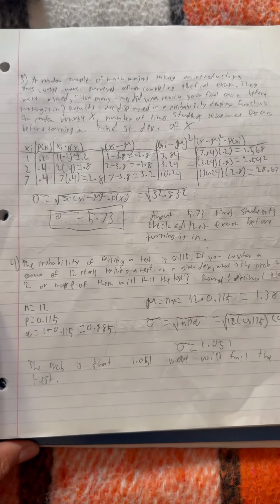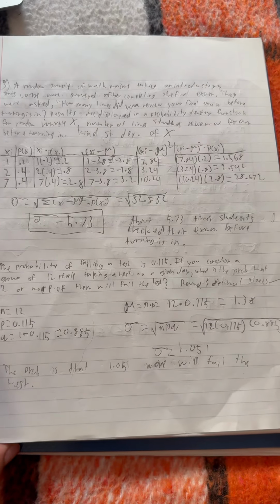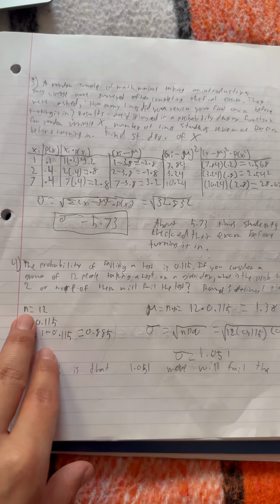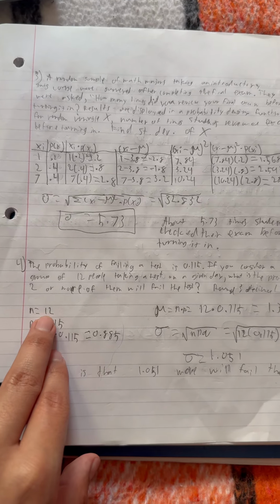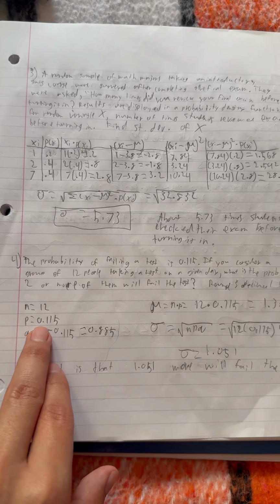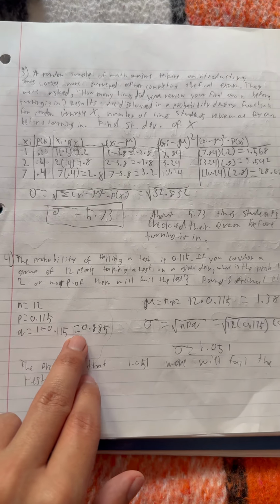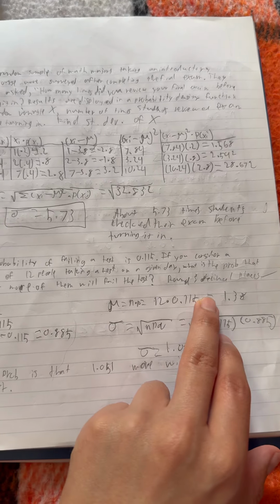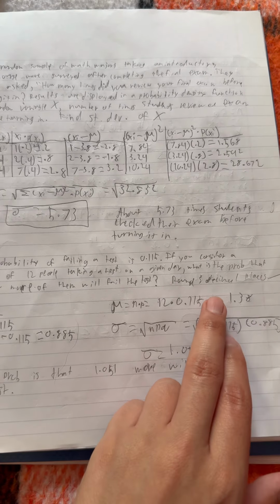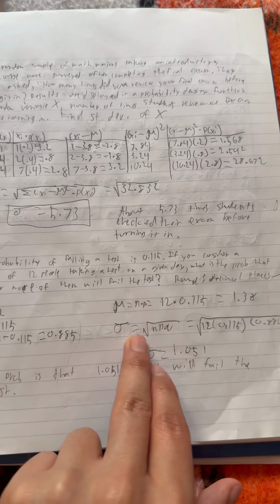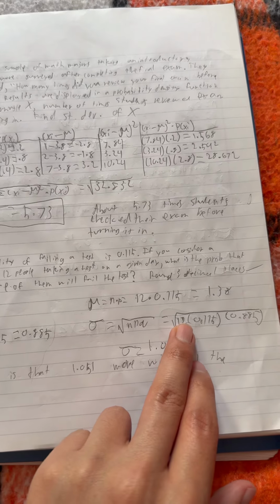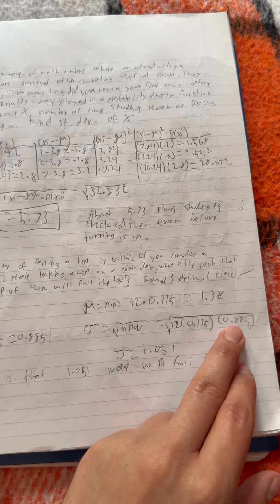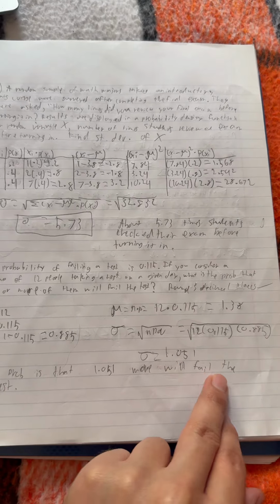And then for the fourth question, it's asking what's the probability that 2 or more people would fail the test. So I get n, the number of people, is 12, with p as 0.115, and q as 1 minus 0.115, which is 0.885. I find the mean first because I'm more comfortable with that, and then use the standard deviation, so npq, so 12 times 0.115 times 0.885, and then the standard deviation was 1.015.